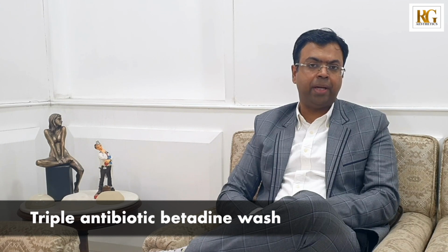Seventh, before placing an implant inside the pocket, we use something called a triple antibiotic betadine wash. This wash is actually a mixture of saline, 3 antibiotics as well as betadine, and we wash it in the whole cavity so that the cavity is cleansed properly and the antibiotic reaches the cavity where the implant is going to be placed. This helps prevent any infection which may happen later on.